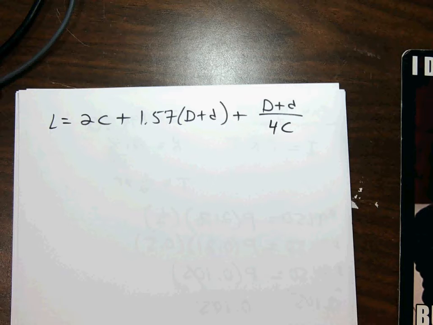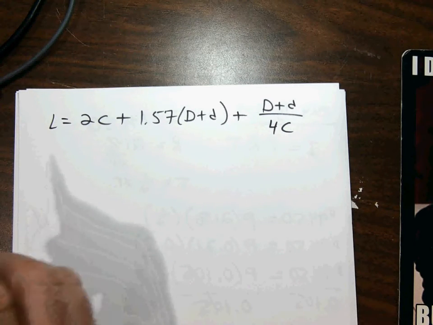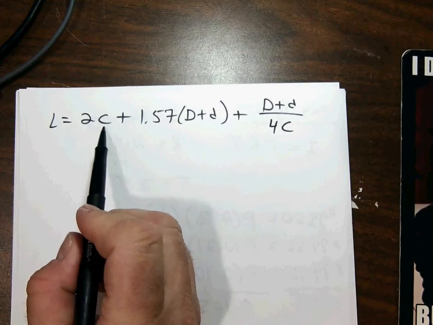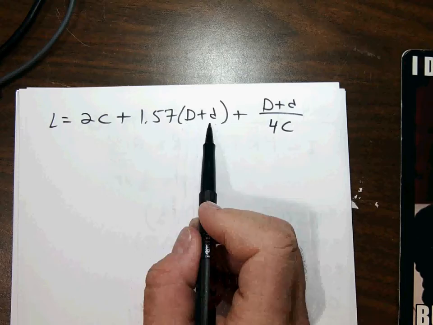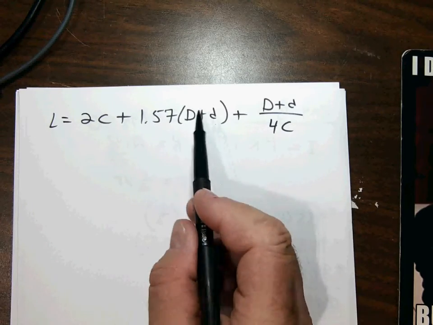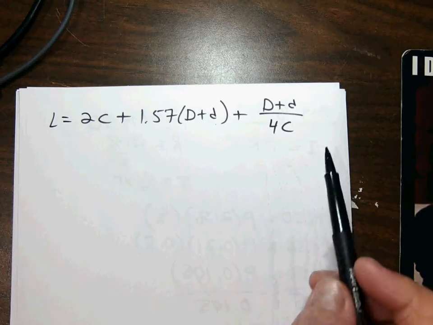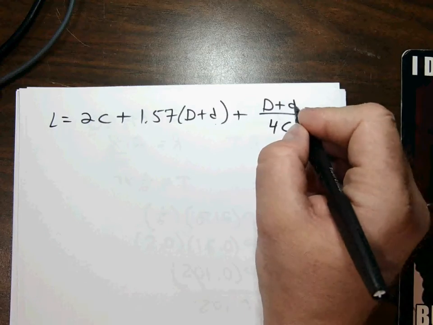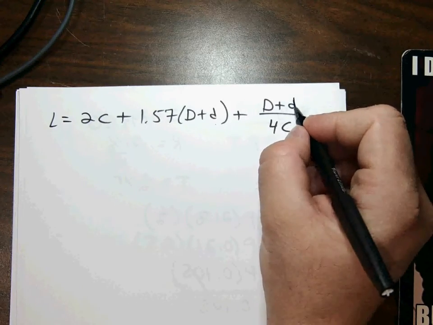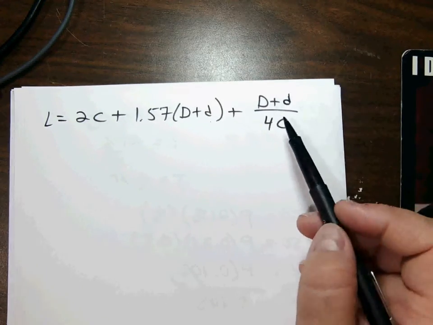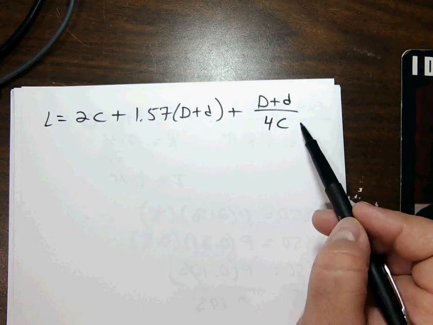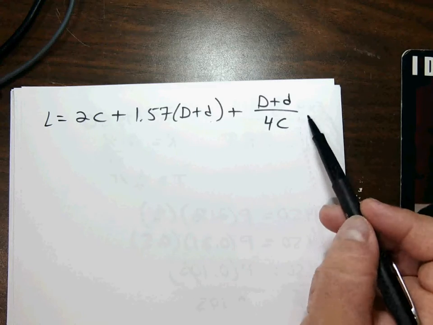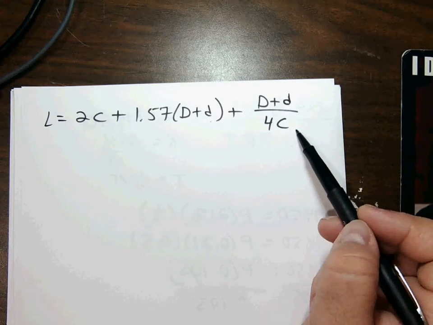Again, if we just think about units for a second, we're really not asked to talk units, but it's all got to be inches. C is in inches, so 2 times C will be inches. All these D's are in inches, so 1.57 times these D's will be inches. L is in inches. Here, this one term, though, is really not explicitly shown. Maybe that's why they don't even talk about the units. My D plus D is in inches, but my C is also in inches, so it looks like the inches are going to cancel here, and I'll be left with no unit whatsoever.